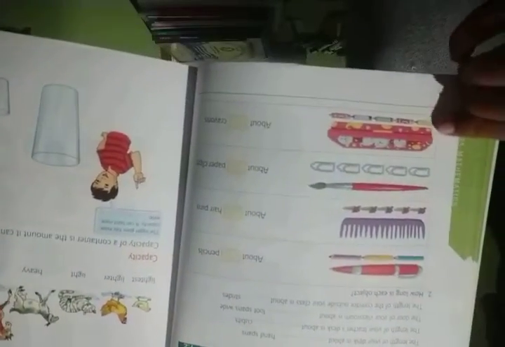Now see, there are some picture questions here, measuring something. What is here? This is a pencil. What is here? Your hair clip. This is your paper clip and this is your crayons. So we need to measure these objects with the help of other objects.